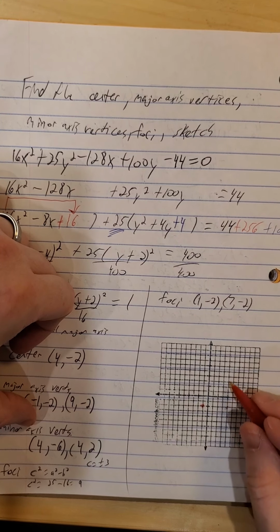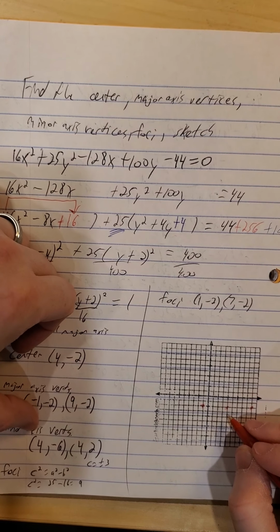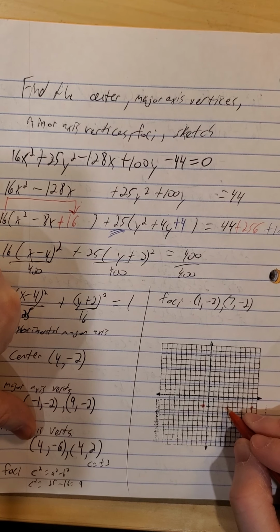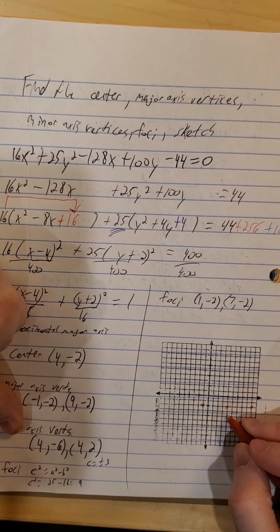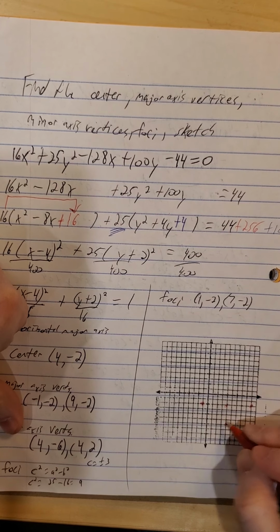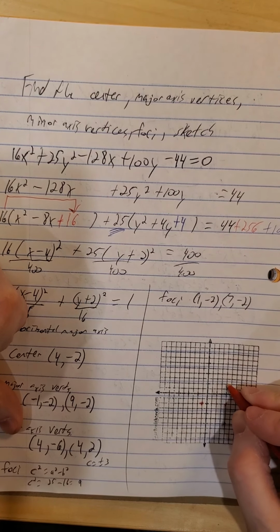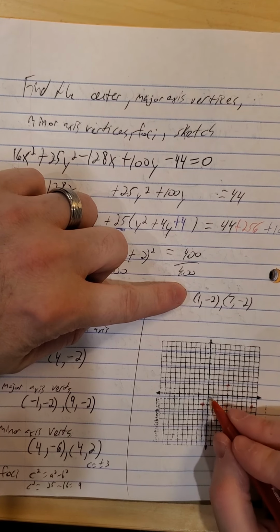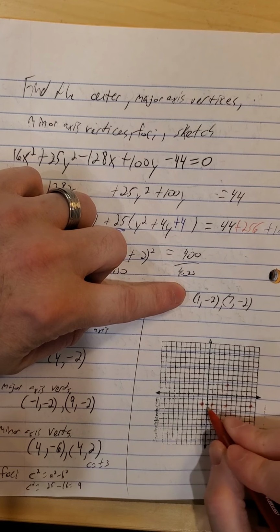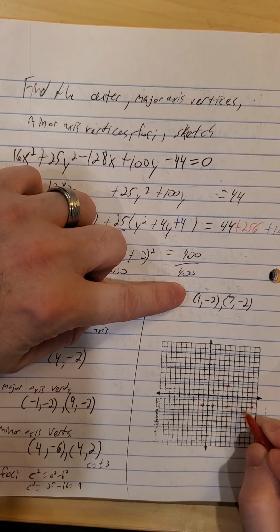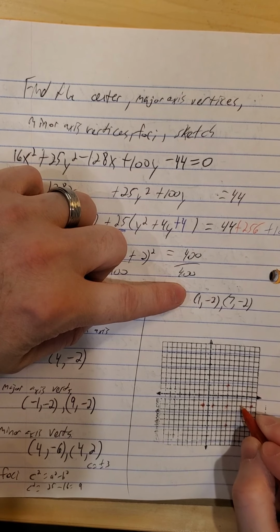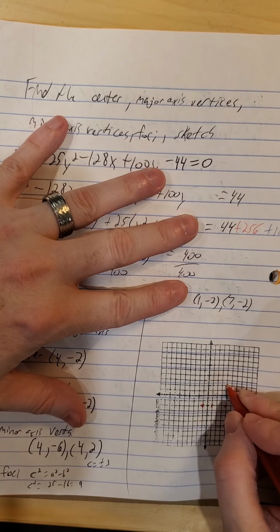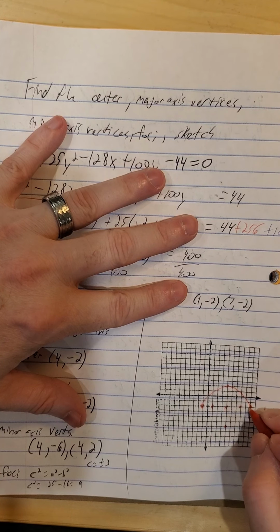Minor axis vertices, that'll be the top and bottom then of our ellipse. So 4 down to negative 6, so 4 units down. 1, 2, 3, 4 units down, and then 4 units up. 1, 2, 3, 4 units up. And then the foci at 1, negative 2. 3 units left of the center, and 3 units right of the center at 7, negative 2. So then we just connect those guys up with a smooth curve.